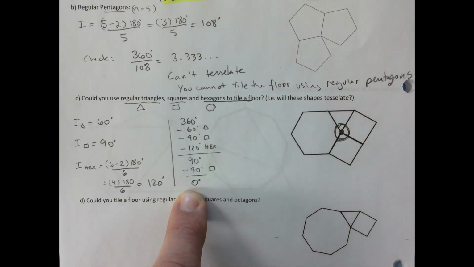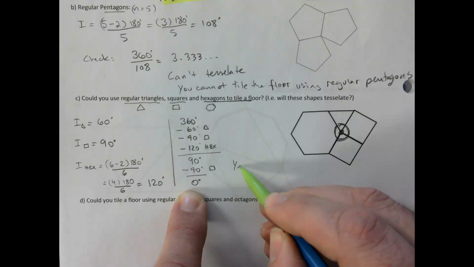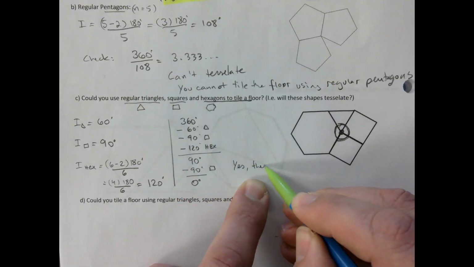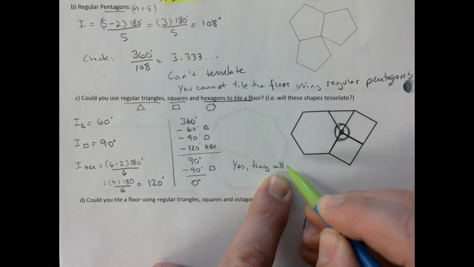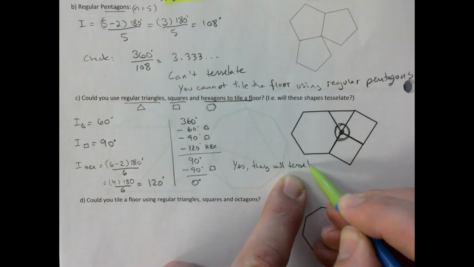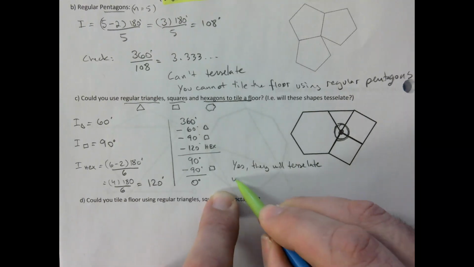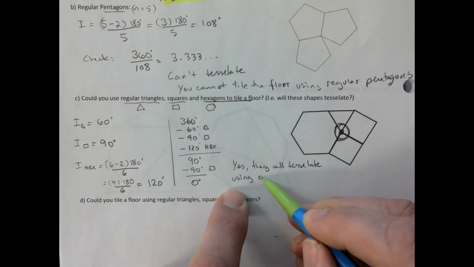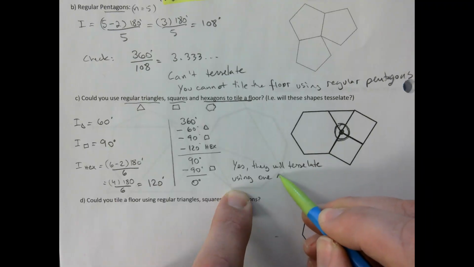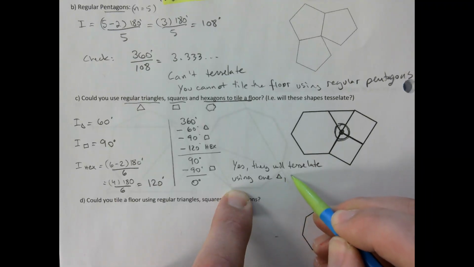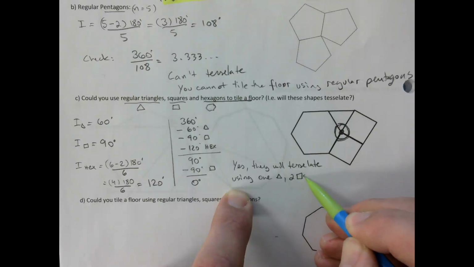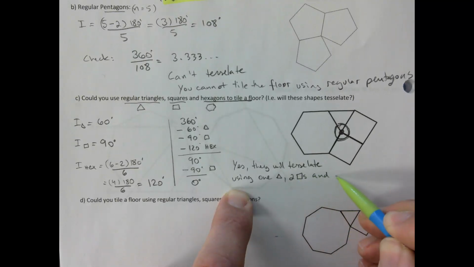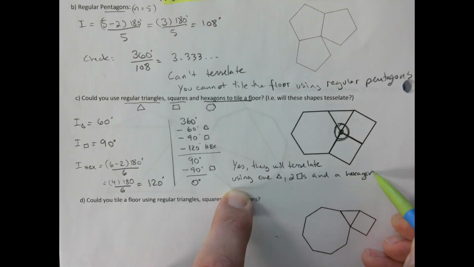So now you will say yes, they will tessellate using, now you need to answer, right? One triangle, two squares, and a hexagon.